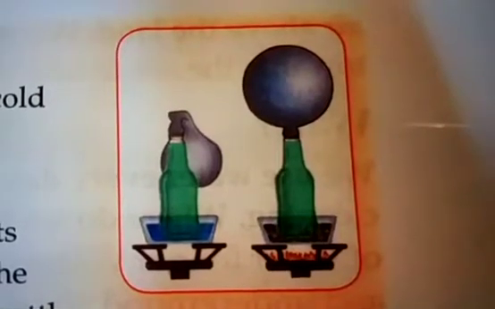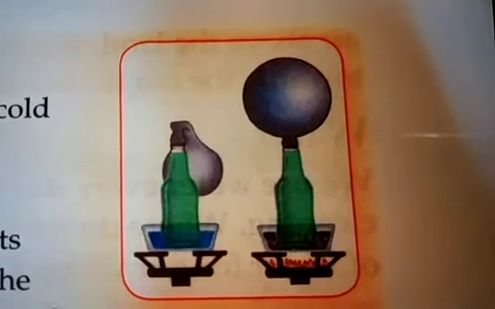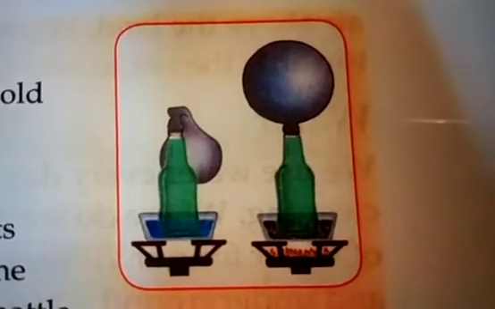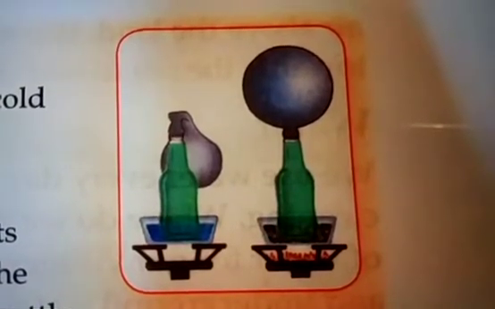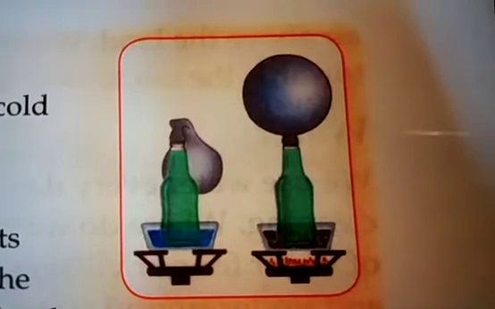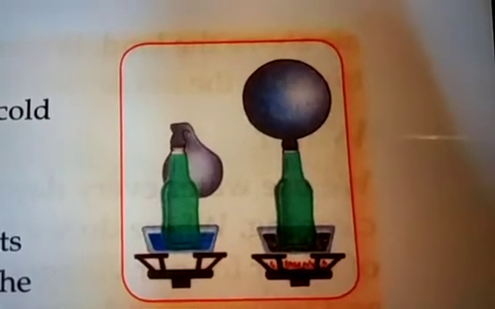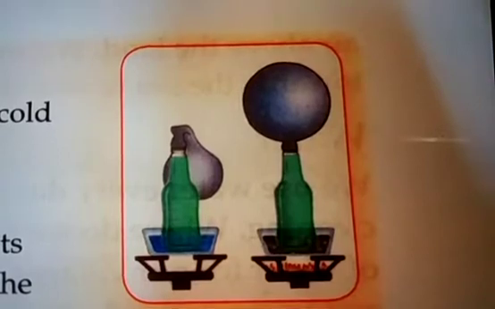Here there is one experiment conducted to observe that hot air rises up. Materials required for this are two bottles of same size, two big bowls, hot boiling water, ice cold water and two balloons. What is the procedure? How can we do this experiment?